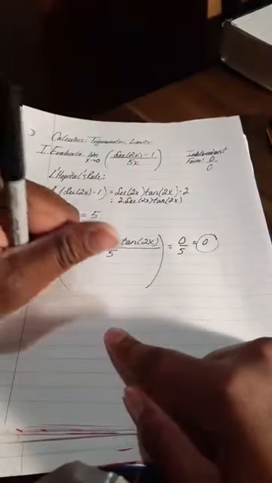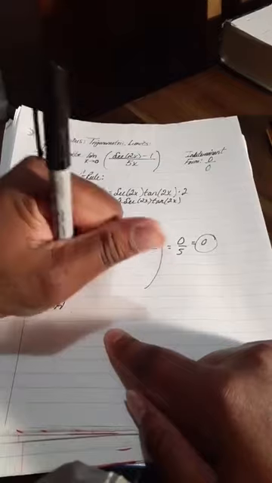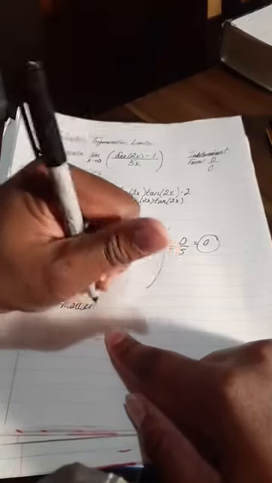So if we stick in a 0, we'll get basically 2 times secant of 0 times tangent of 0. Secant of 0 is 1, but tangent of 0 is 0. So we're going to get 0 in the numerator and 5 in the denominator, and 0 over 5 just gives us 0. So the limit here is going to be 0. And that's our answer to our trigonometric limit.